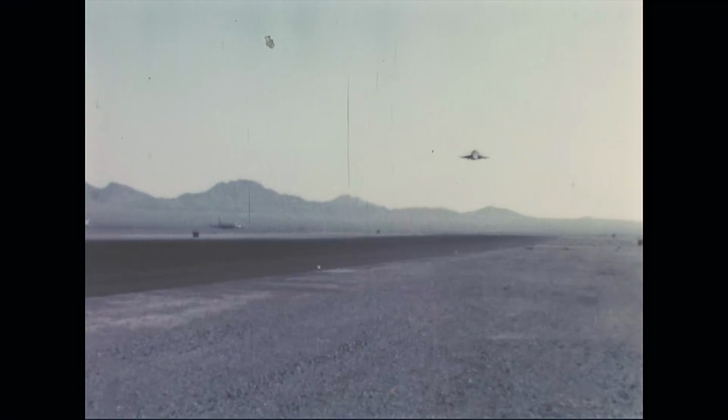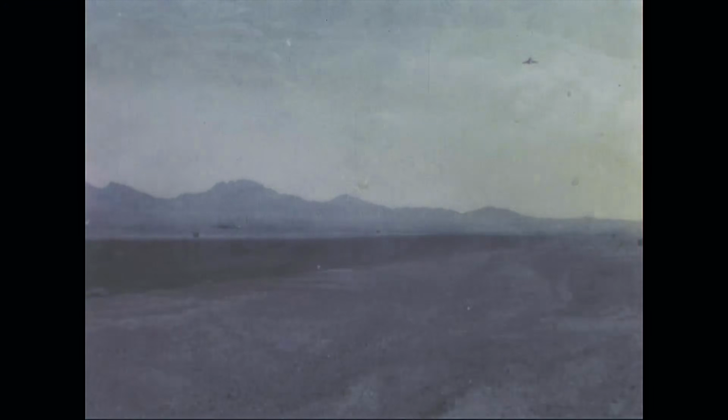F-4 pilots assigned the specific mission of seeking out and destroying enemy aircraft in the air and on the ground must understand and be proficient in aerial combat maneuvering. Air-to-air combat is a swift and deadly game. Victory or defeat may be decided in only a few seconds.